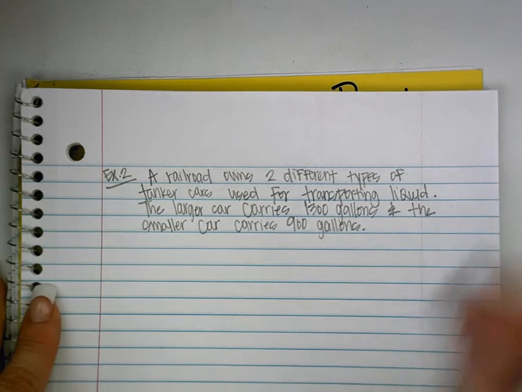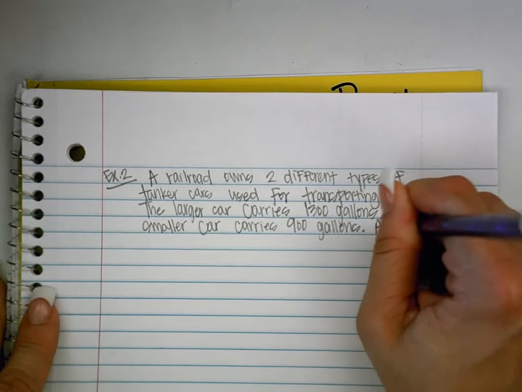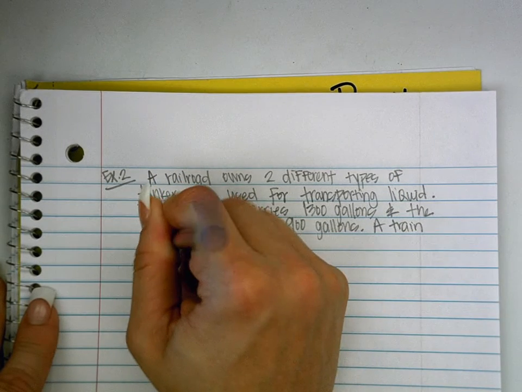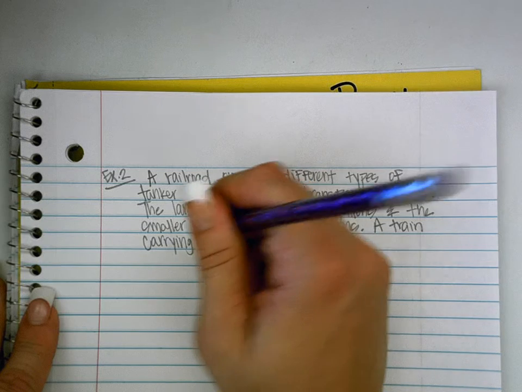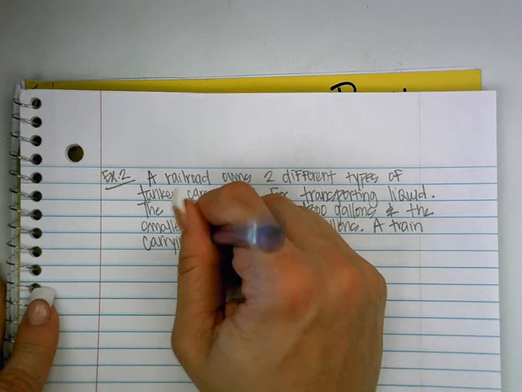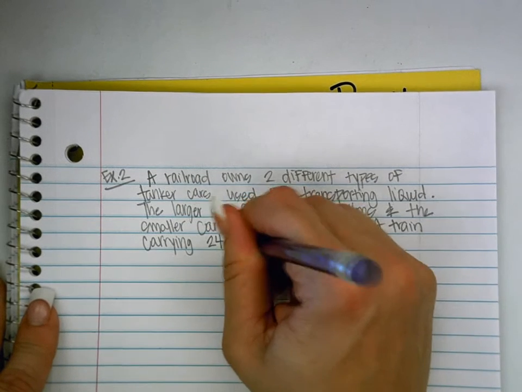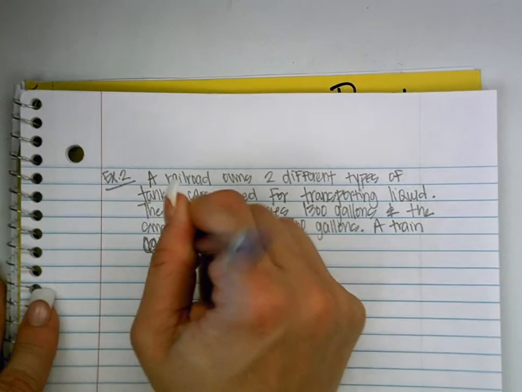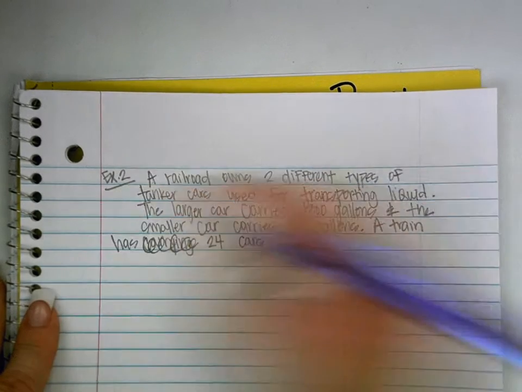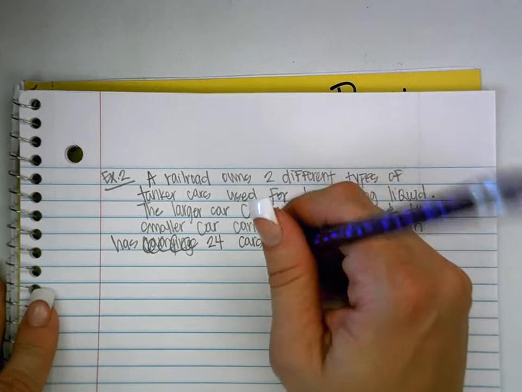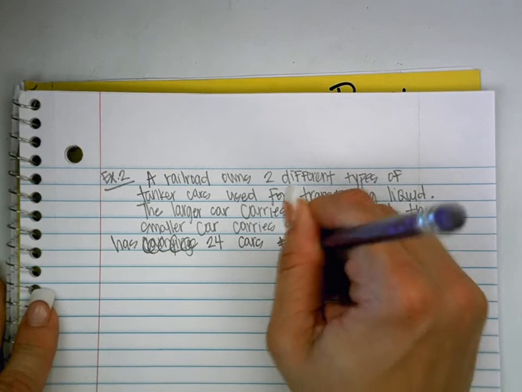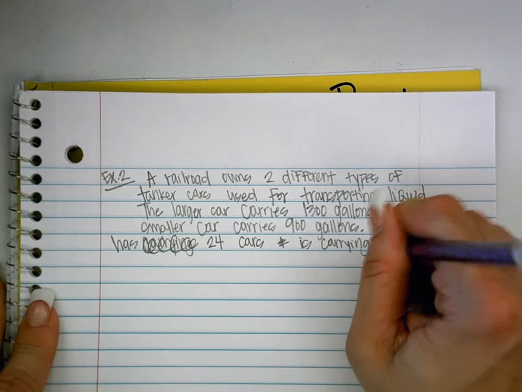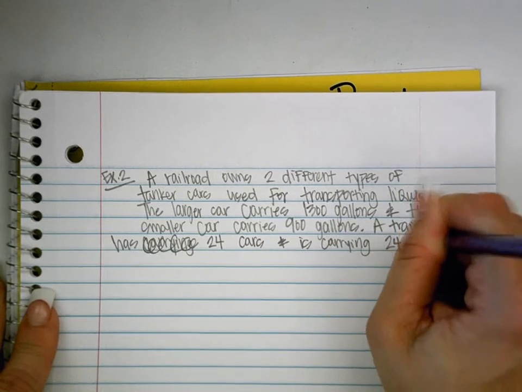If you know that a train has 24 cars and is carrying 24,400 gallons of liquid.